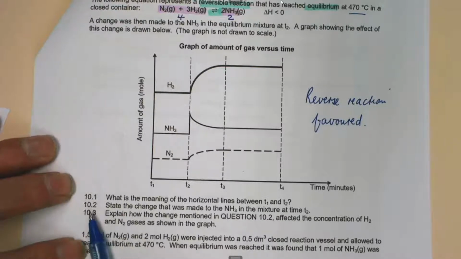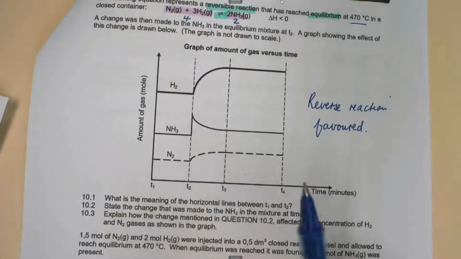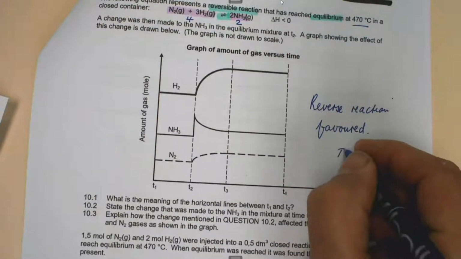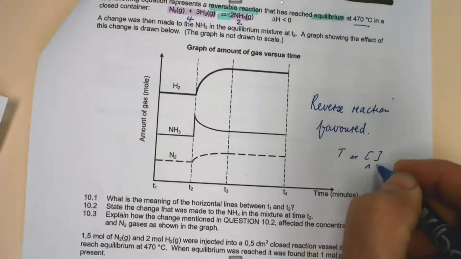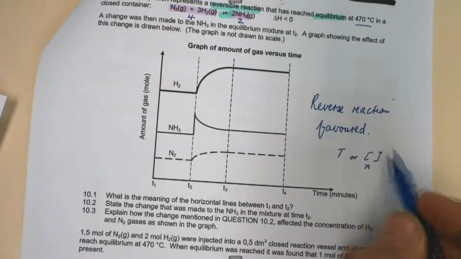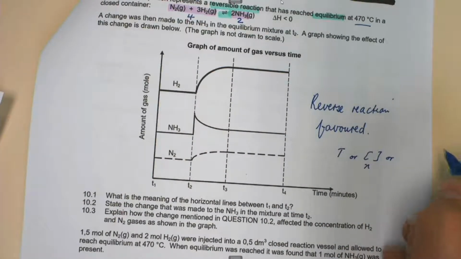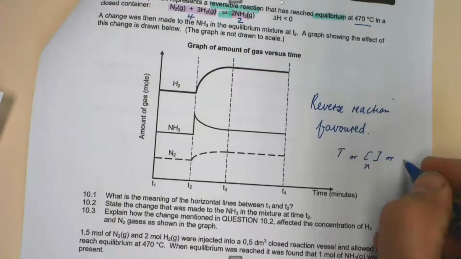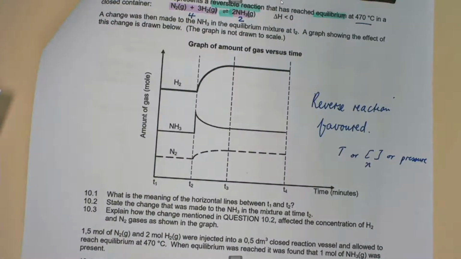In 10.2, they say, state the change that was made to the NH3 at this time T2. So the type of change here will be one of, you can either look at temperature or concentration change or a number of moles, that's the same thing, or mass, it doesn't matter, but in this case we look at the amount of gas in moles, so it's number of moles, or the other one that we can look at is pressure. So one of those changes was made there at T2.